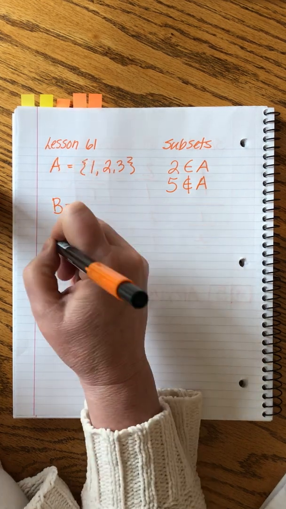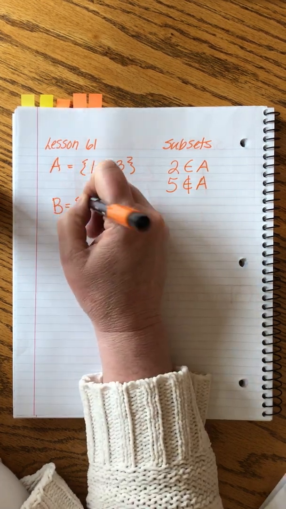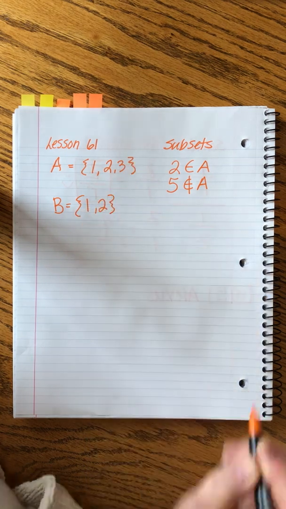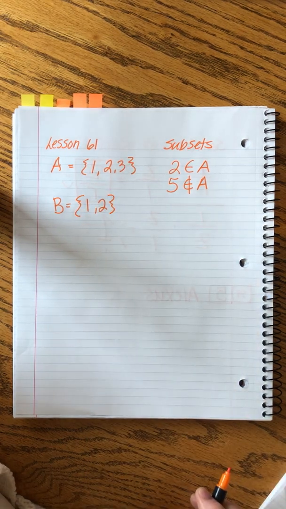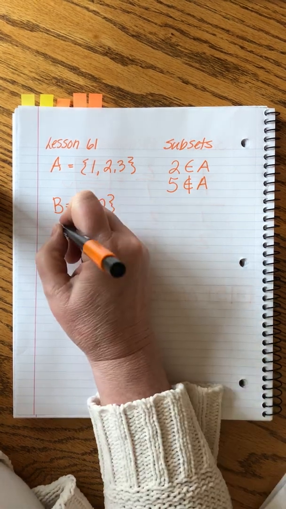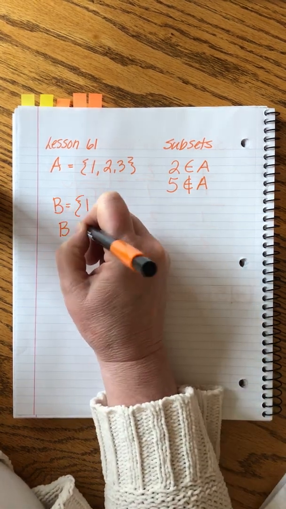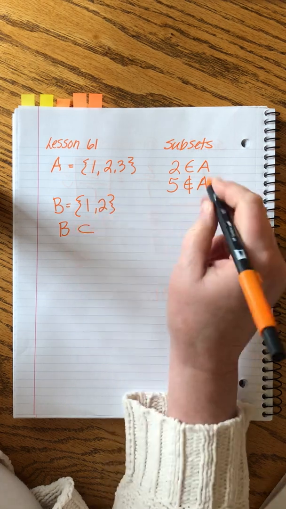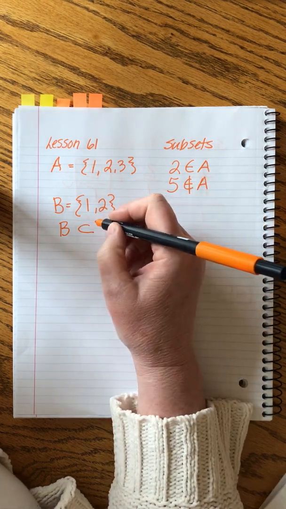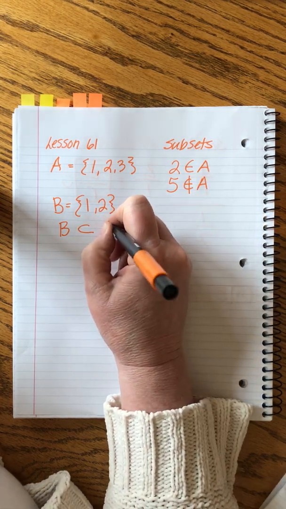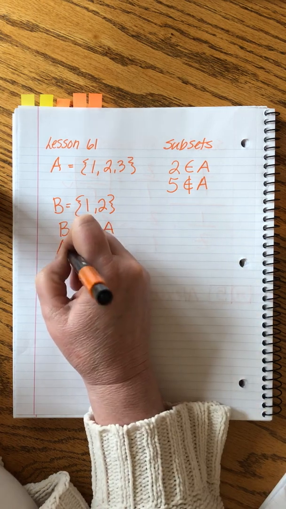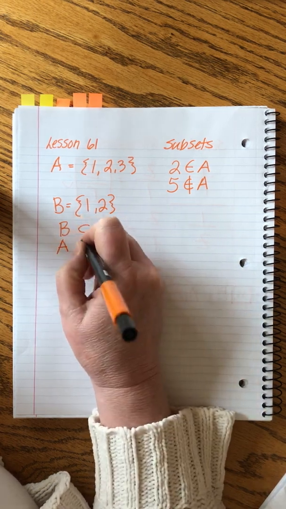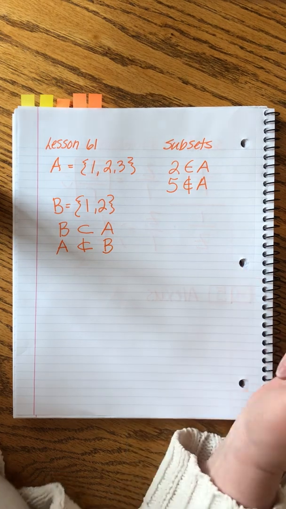Now there's a new set. This is set B. And if you thought A was simple, B has got you B. In this one, we can say that B is a subset. I'm going to write down the definitions of these symbols in just a minute. B is a subset of A, but A is not a subset of B, right?